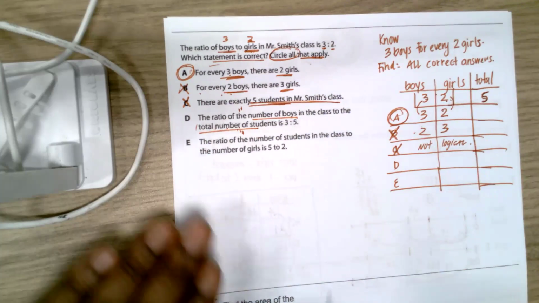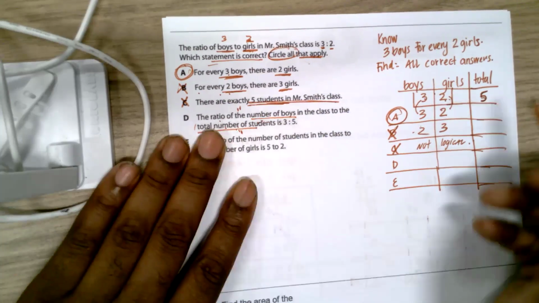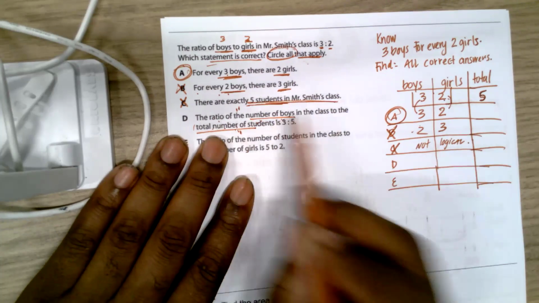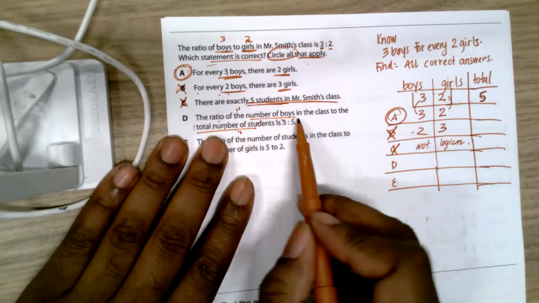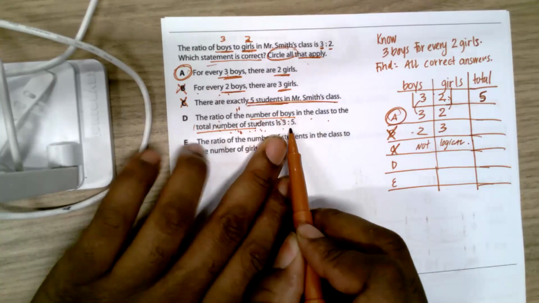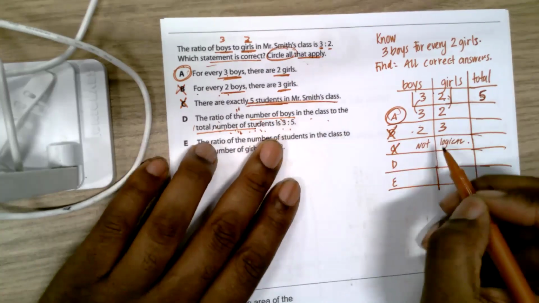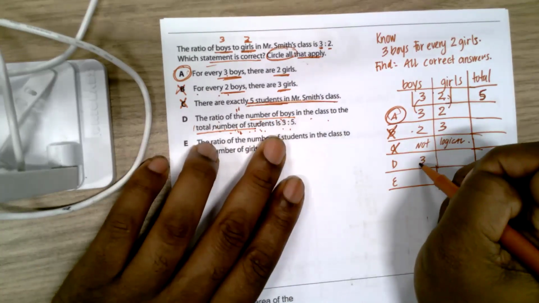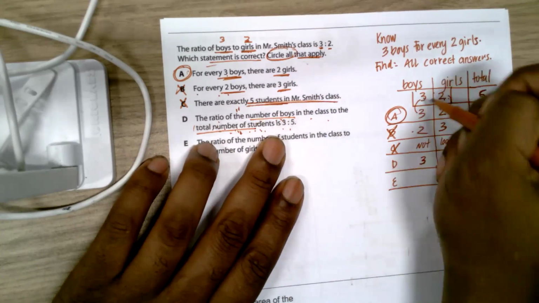So D says the ratio of the number of boys to the total number of students is 3 to 5. There are 3 boys and there are 5 students.